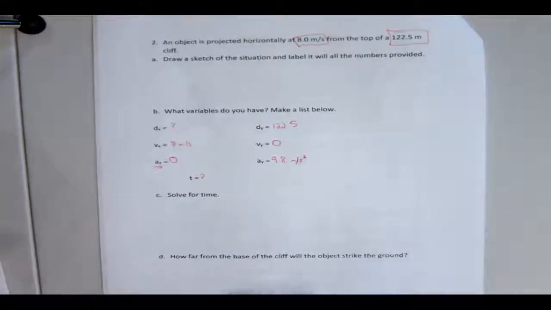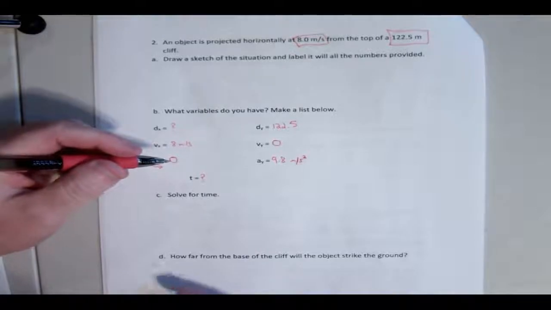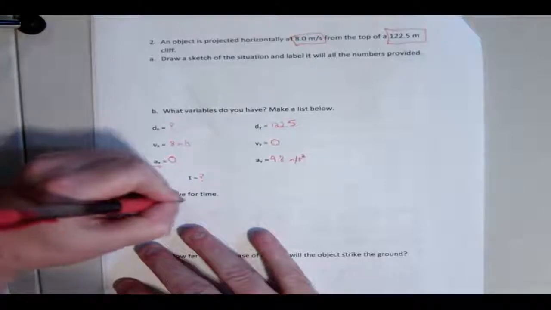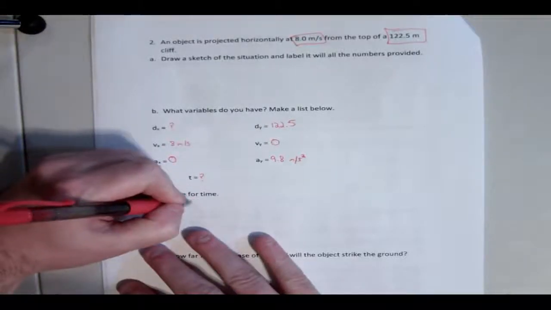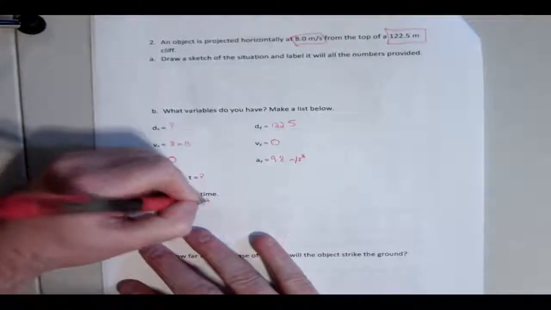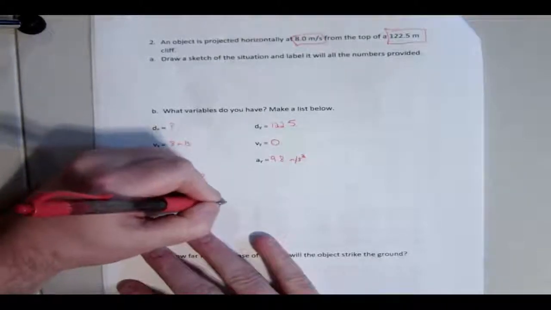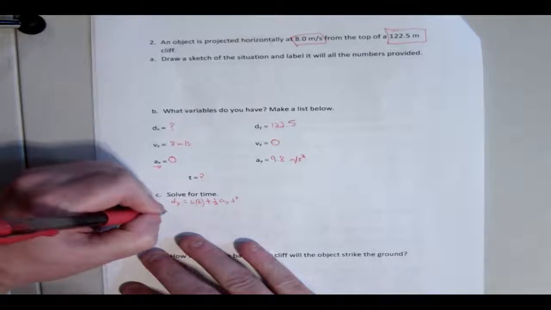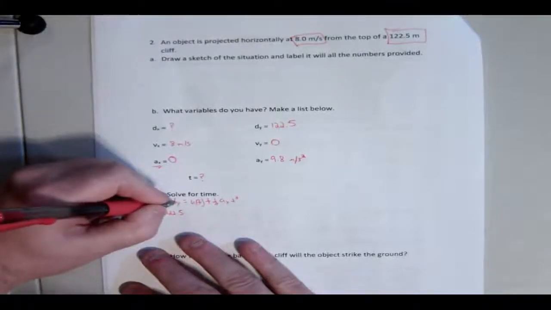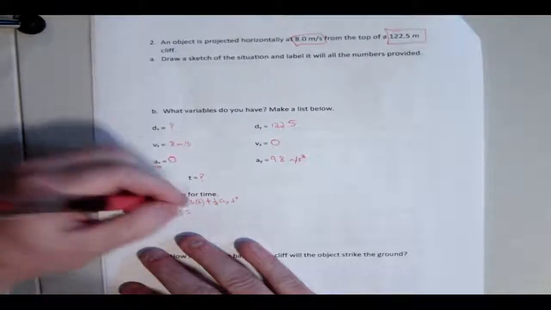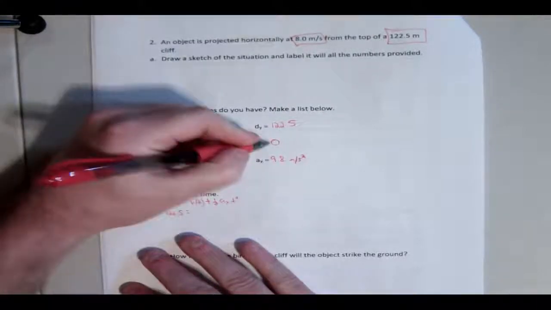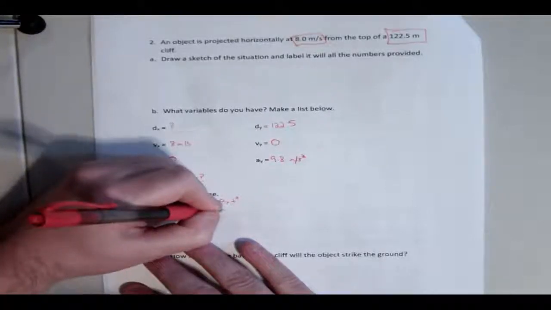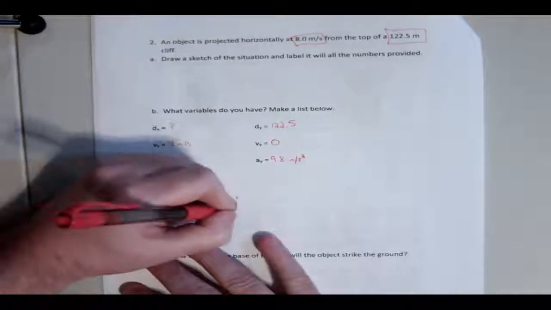All right, so here we go. Let's look at the displacement they give us. They give us the y displacement, so that's what I'm going to start with. So my formula: displacement of y equals the initial velocity times time plus 1/2 acceleration of y times time squared. All right, I'm going to start plugging stuff in. Displacement of y. We have 122.5 as the displacement of y. Equals initial y velocity, that defaults to 0, times time plus 1/2 times 9.8, the y acceleration, times time squared.